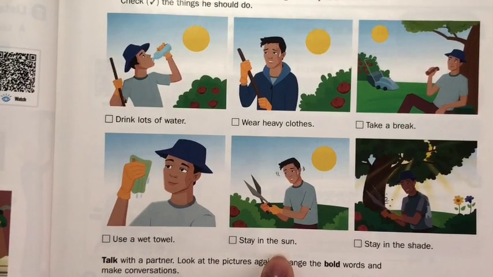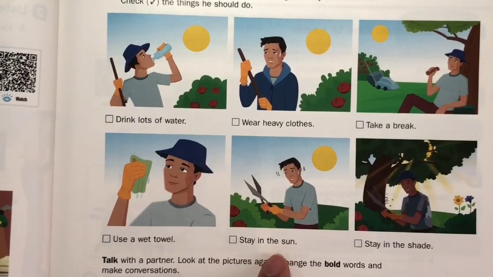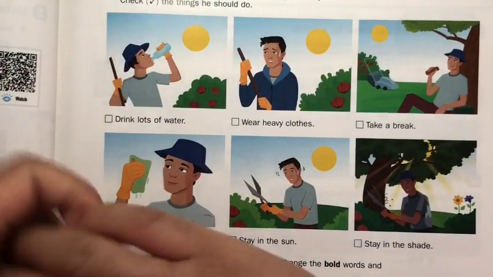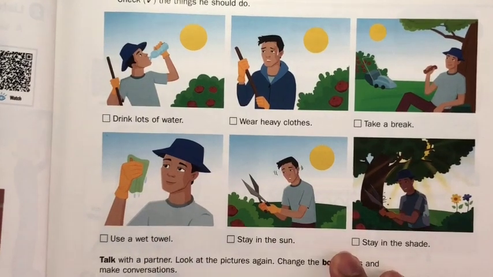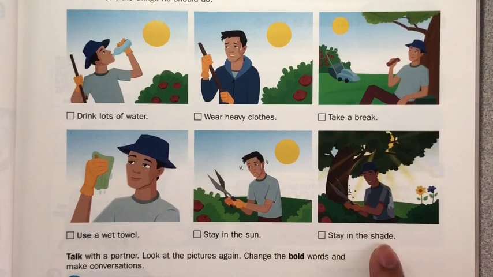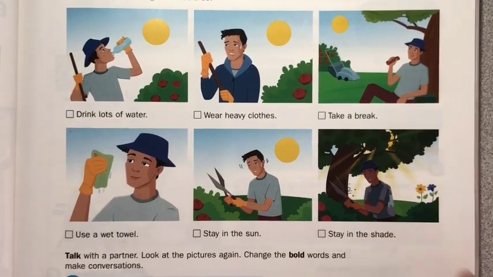You should not stay in the sun for too long. You might get a sunburn. So if you do stay in the sun a lot, you should wear sunscreen. You put it on your hands and arms to make sure you don't burn in the sun. You should stay in the shade to make sure you don't get too hot.